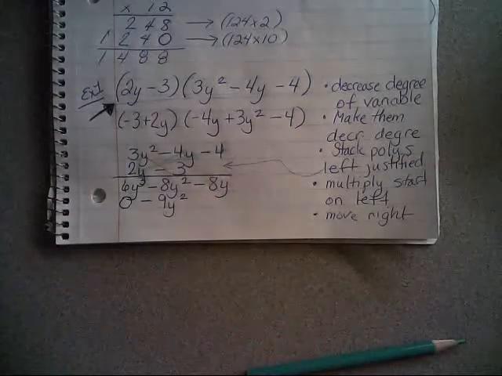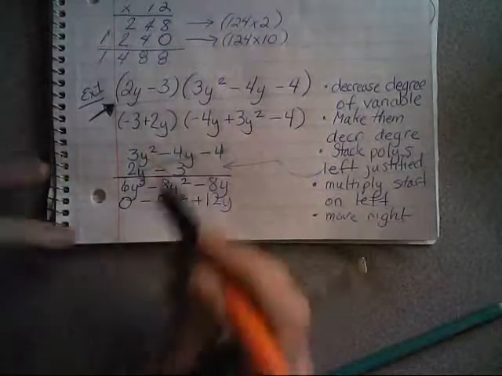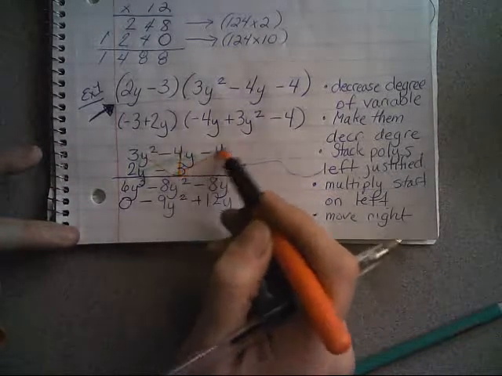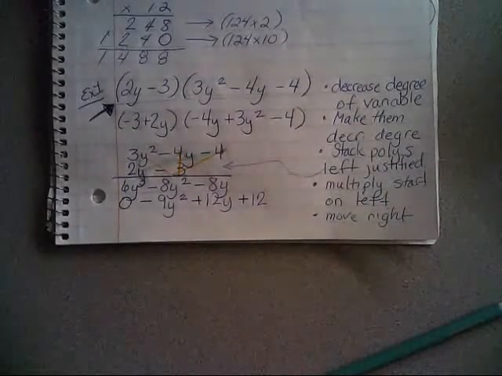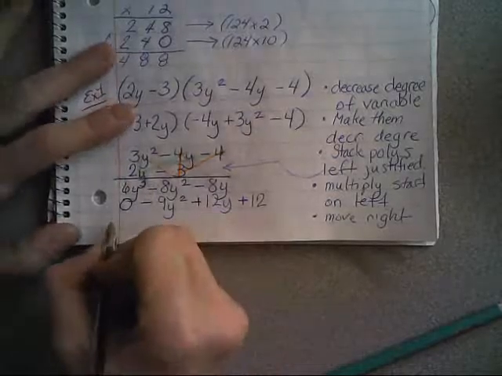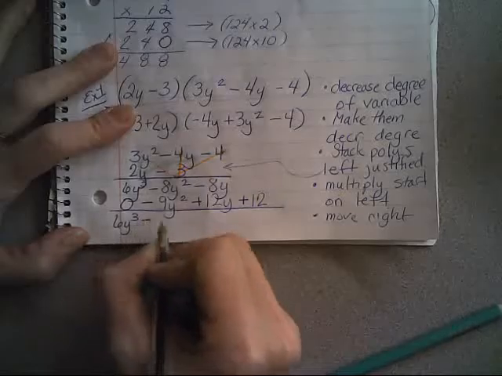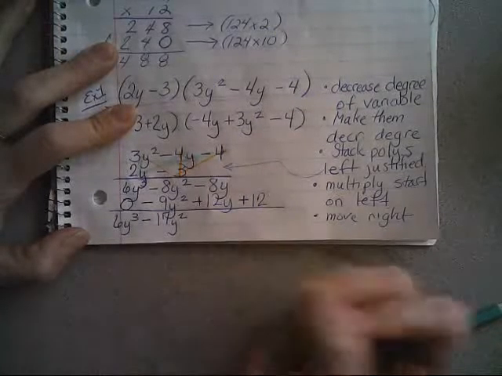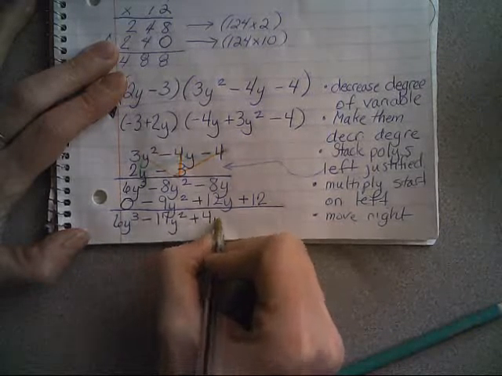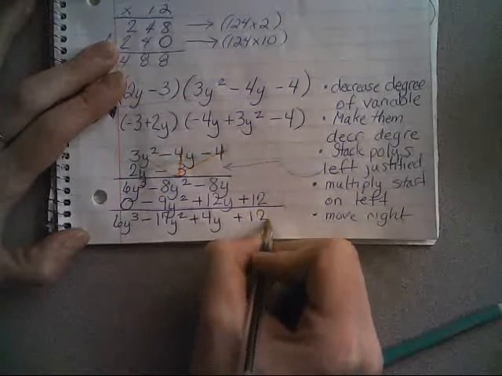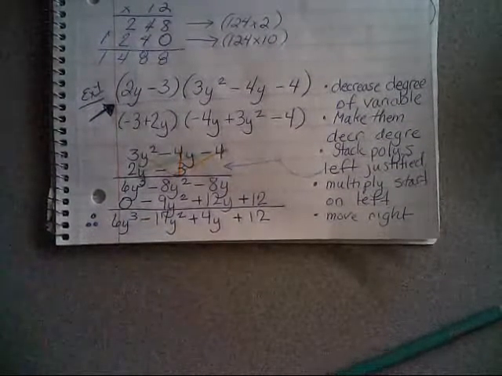Negative 4y and negative 3 is what? Positive 12y. And negative 3 and negative 4, positive 12. Add them up. The cubes total 6y cubed. The squares total 17y squared. The y's, positive and negatives, positive 4y. And there's nothing to add the constants to. And there's your answer.